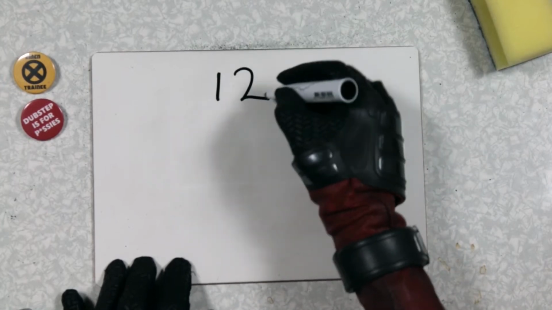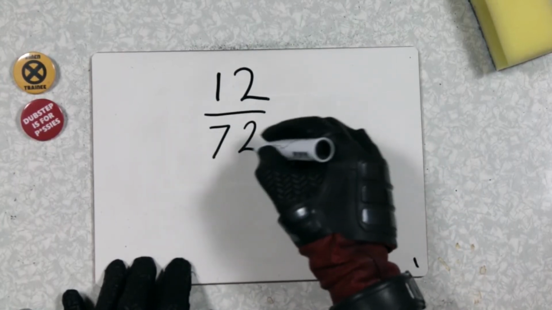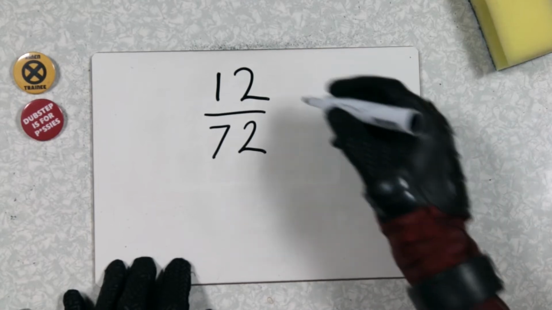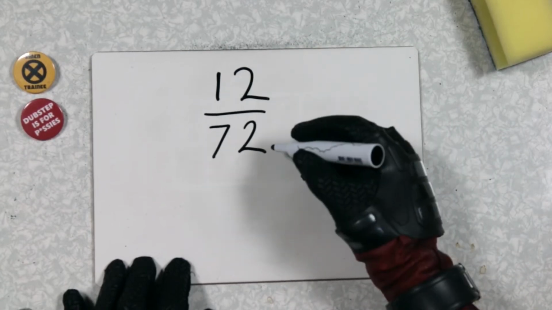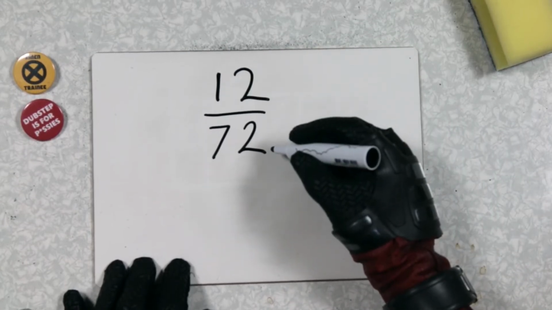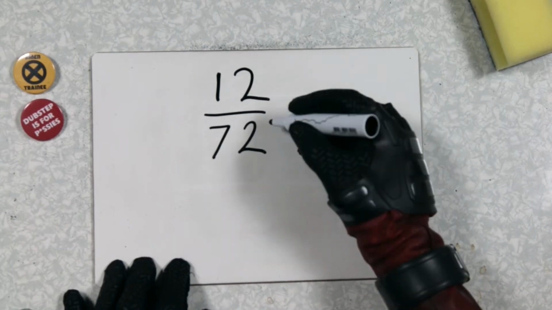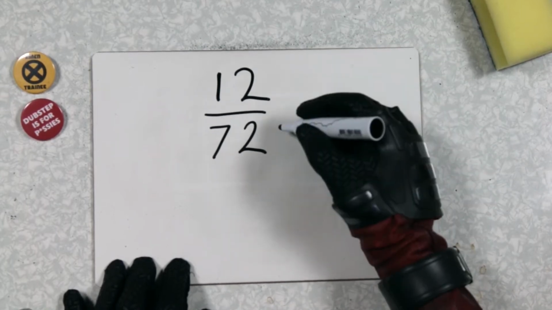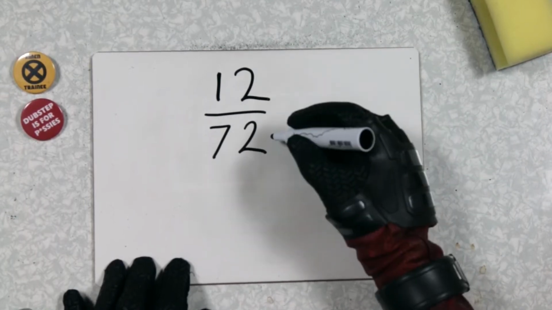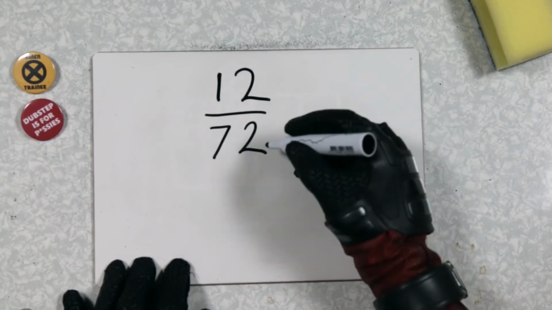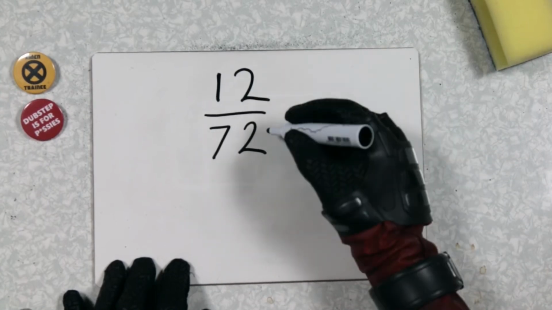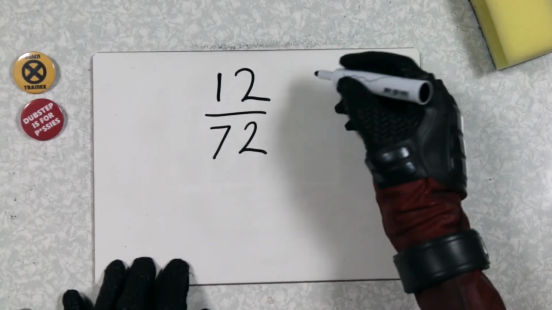Let's try another. 12 over 72. What we need to try and find here is a number that goes into both of them. Well, let's have a look. What goes into 12? Well, we have 2 goes into 12, 3 goes into 12, 4 goes into 12, 6 goes into 12, 12 goes into 12. But let's start with, say, 2.